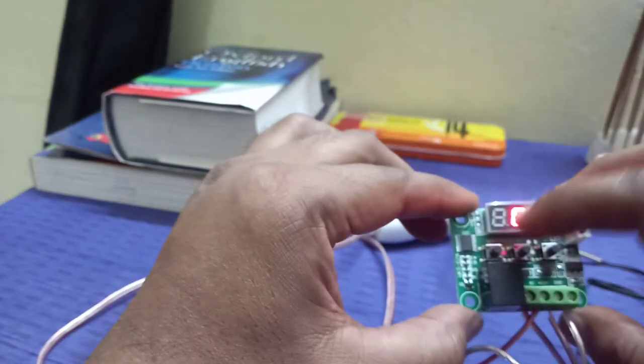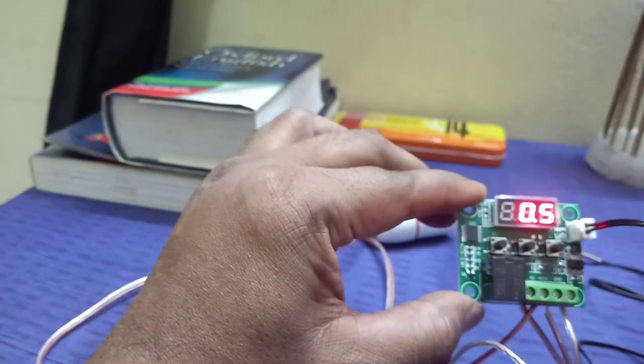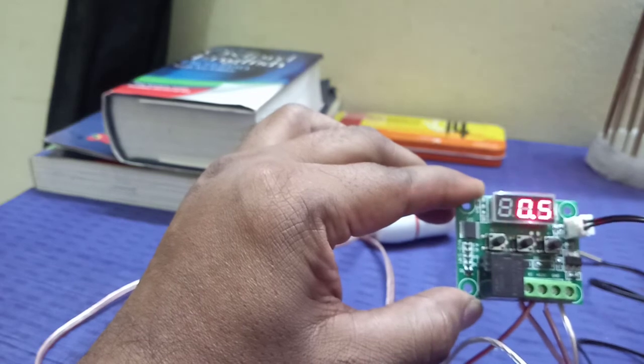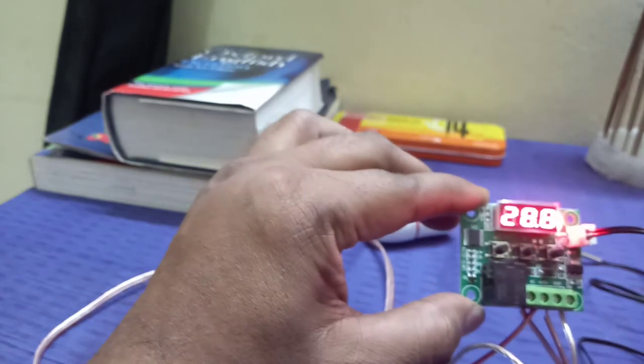Now the system is set for 28 degrees Celsius. Whenever the temperature goes above 28, the device will switch on. That is the functioning of this device. Let us see how it is going to happen.